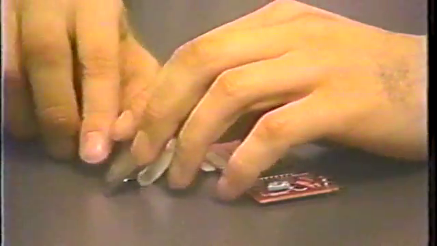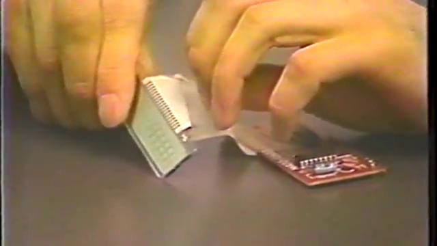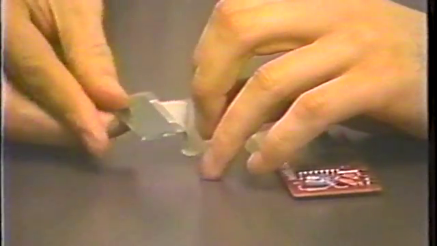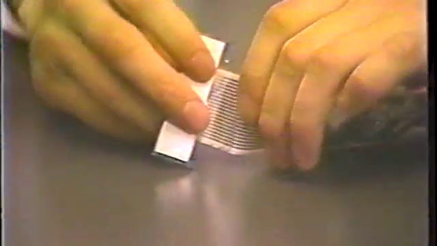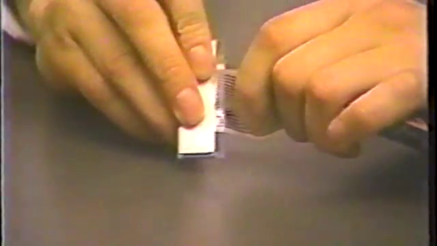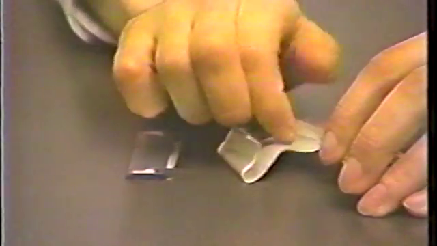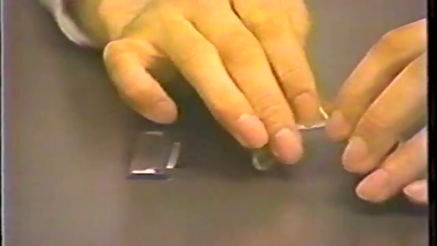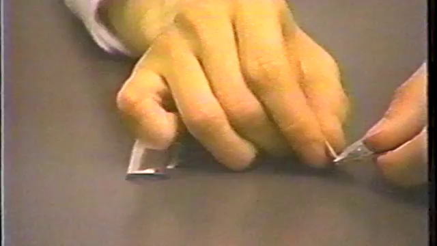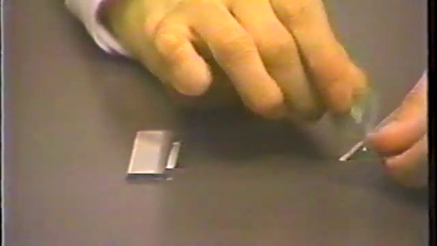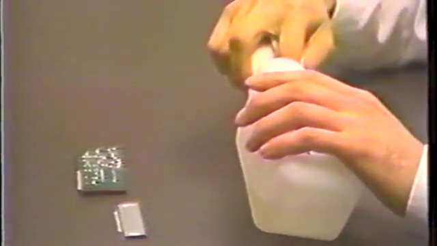First, remove the heat seal from the LCD and the PC board. After removing the heat seal, clean carefully with trichloroethane.